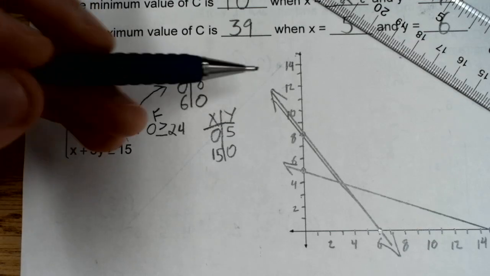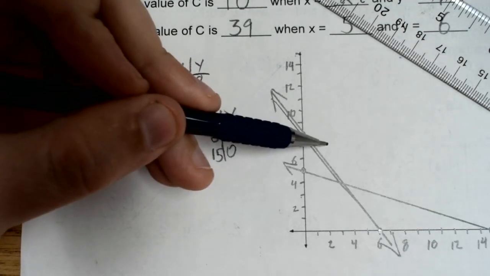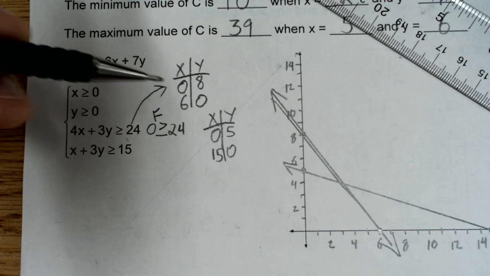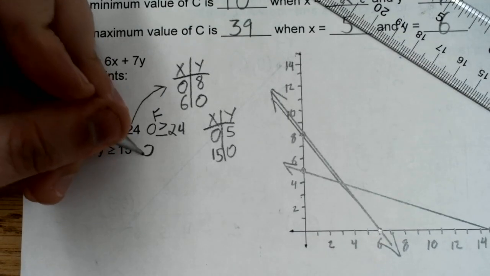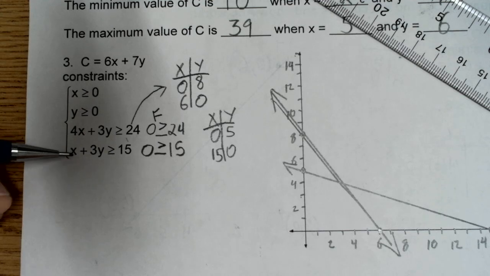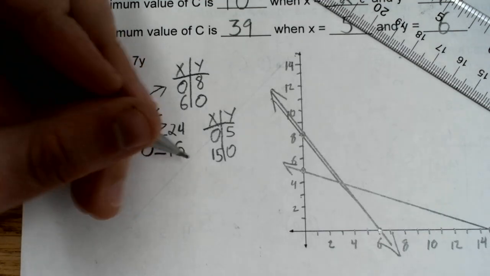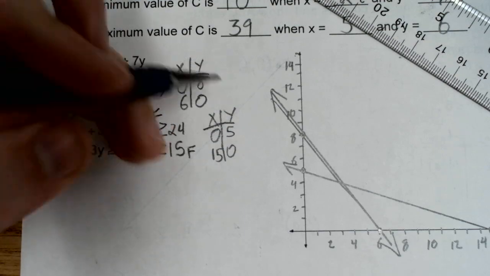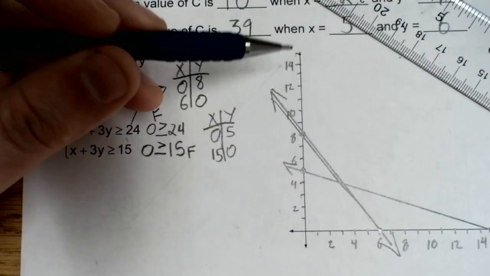So for my first line, it's going to be going away from the axis. And my second one says 0 is greater than or equal to 15, because I just made x and y 0, which makes this whole left side 0, which is also false, which means this one as well is going to be going away from it.